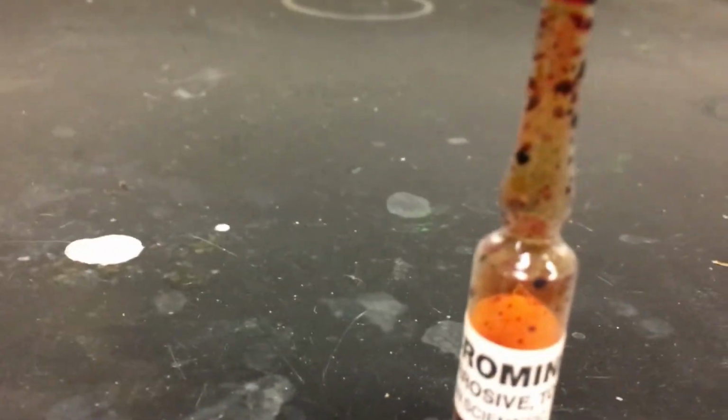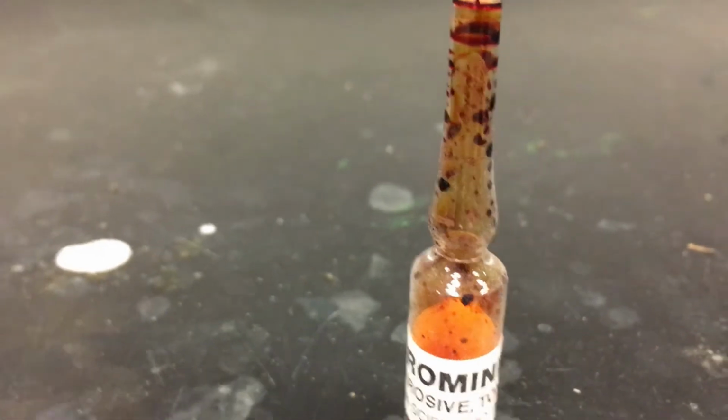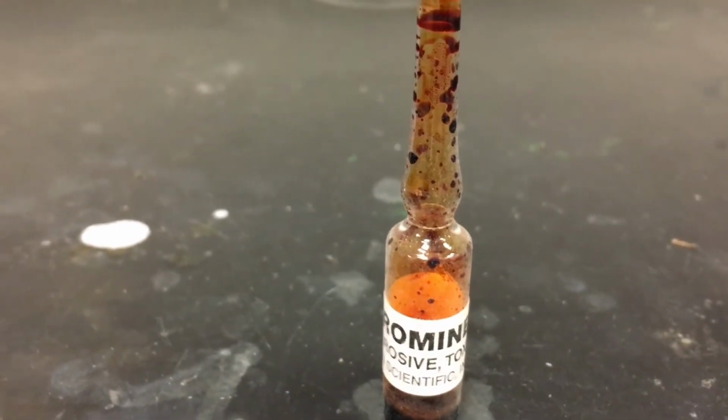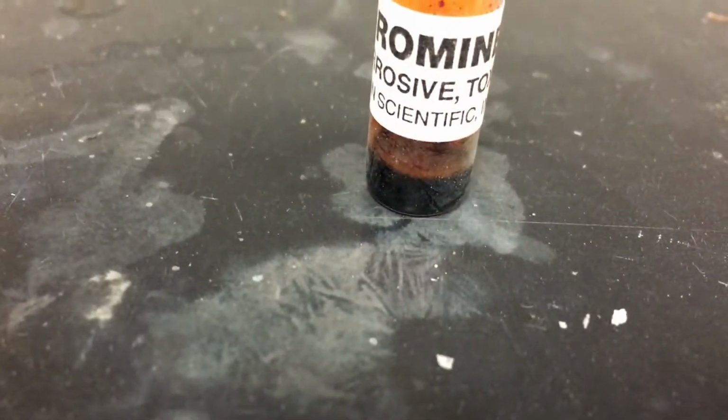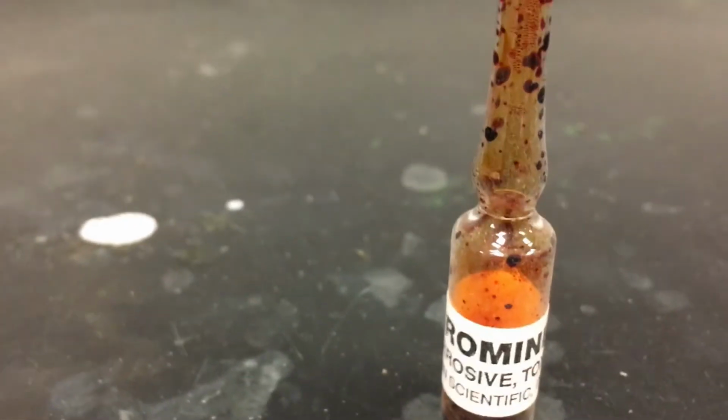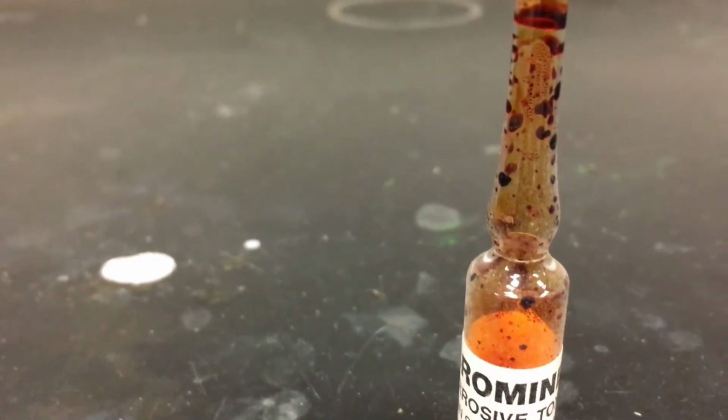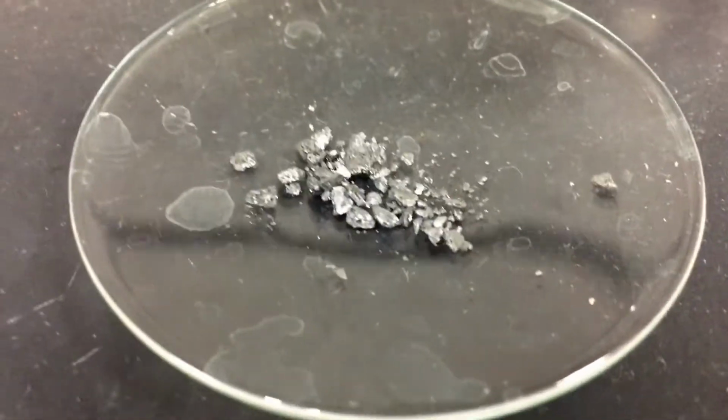Now you can see it's got kind of a hazy orange set of stuff above there. That is the gas form of bromine that's evaporating. So it is a liquid at room temperature, but it can evaporate. So that tells us that it's held a little bit weakly together. And then iodine is over here. Well, we've got a solid here.